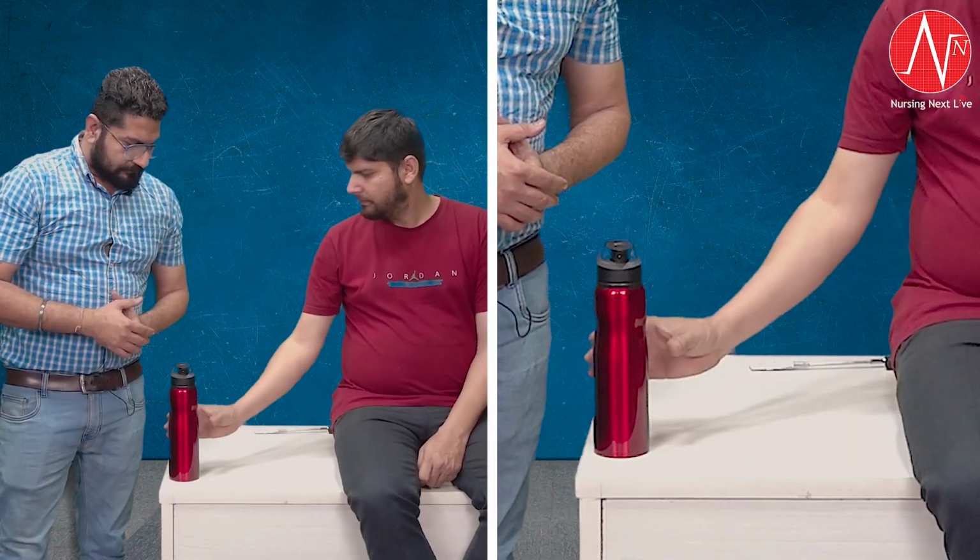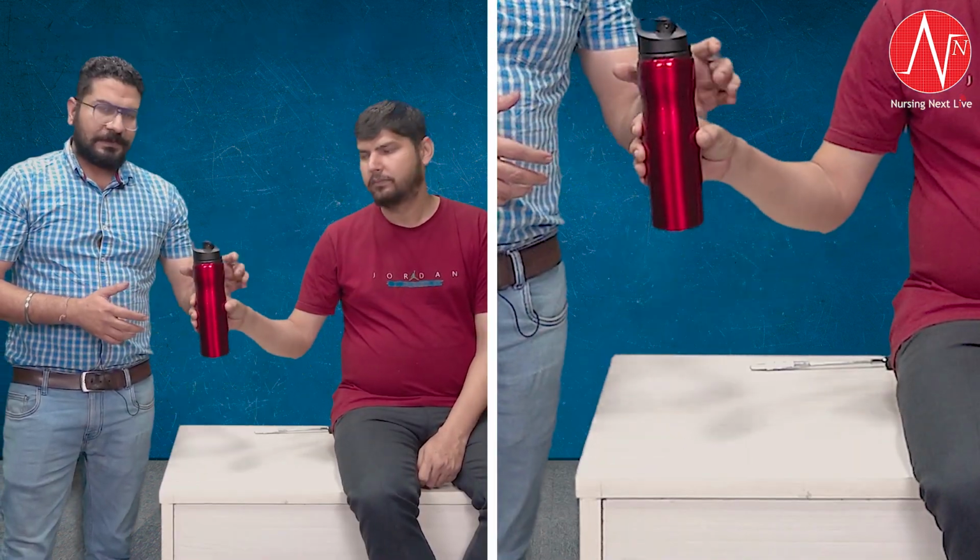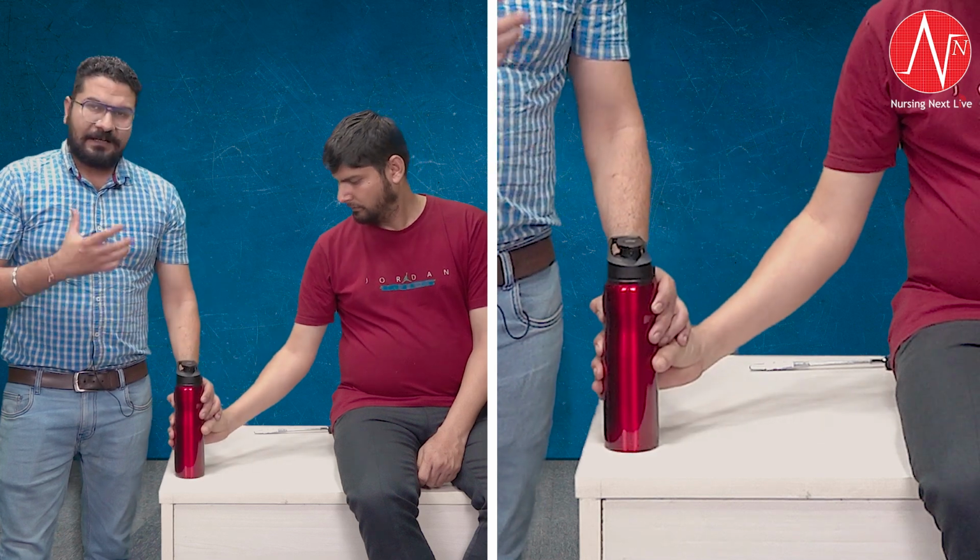So sixth sign of cerebellar lesion is we will check for any intentional tremors in the patient. So intentional tremors means patient will have tremors while or at the end of his achieving his goal. So you can see, I will ask the patient, can you slowly try to hold this bottle? Yes, sir. So this is like a normal person. You can see he can clearly hold the bottle.